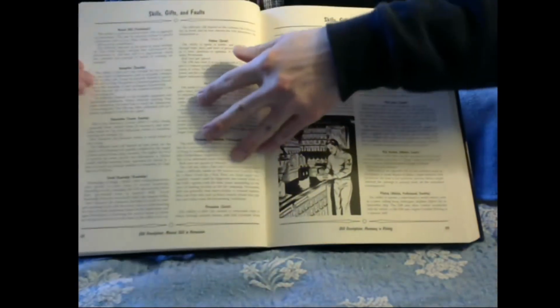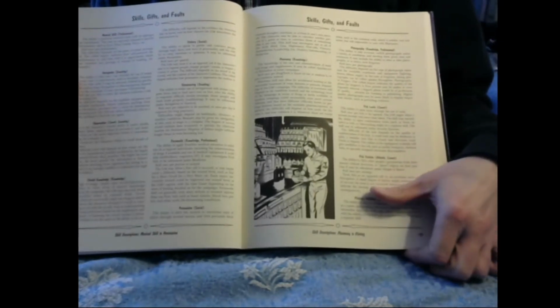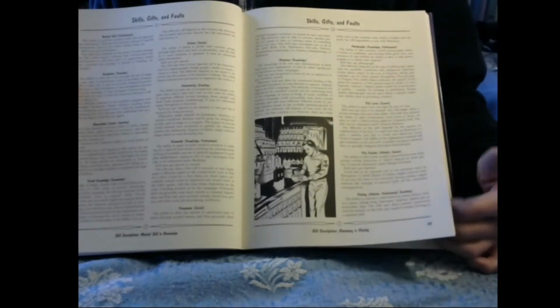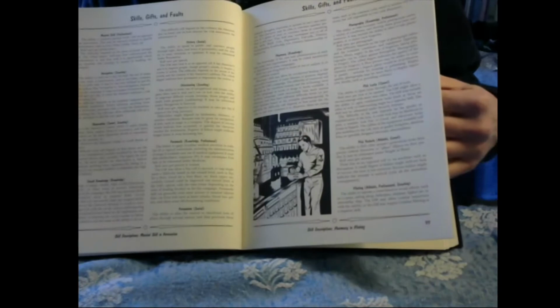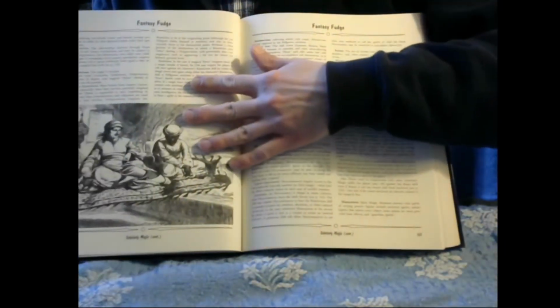Gives you a ton of examples for skills, gifts, and faults. So these are good because, like, if you need to give somebody a supernatural power, maybe they have ESP. But it also encourages you to give your characters faults that maybe the game master can use to help build stories out of. And Fate certainly built on that idea of these gifts and faults.